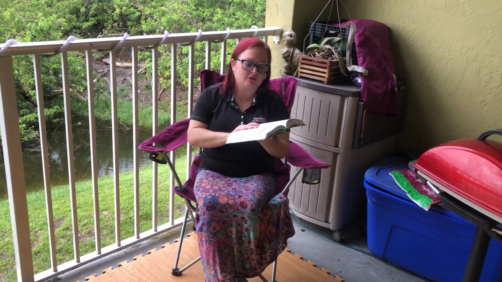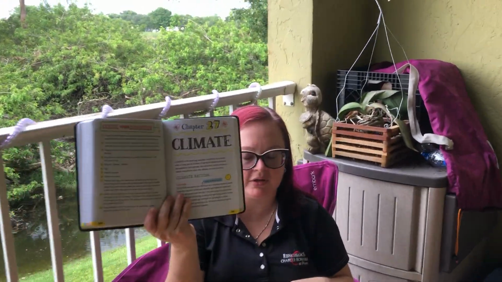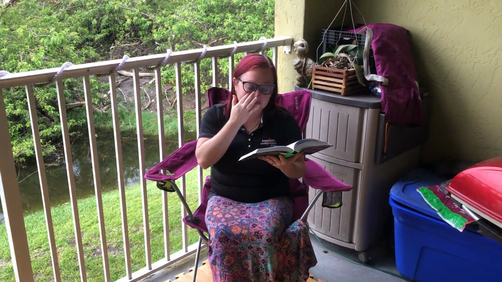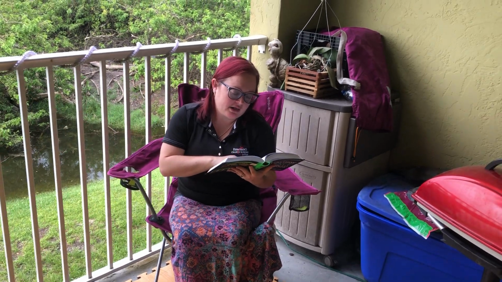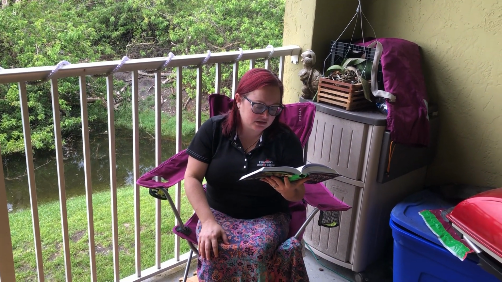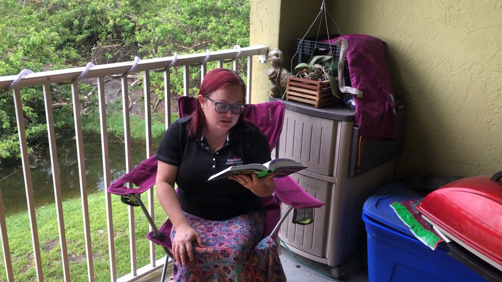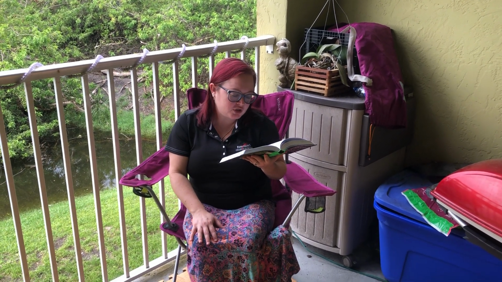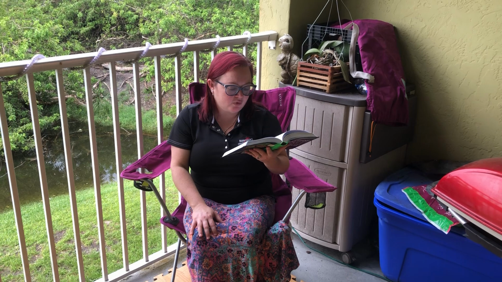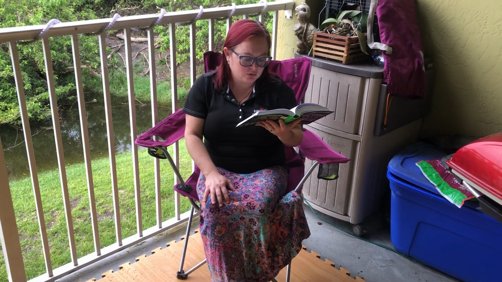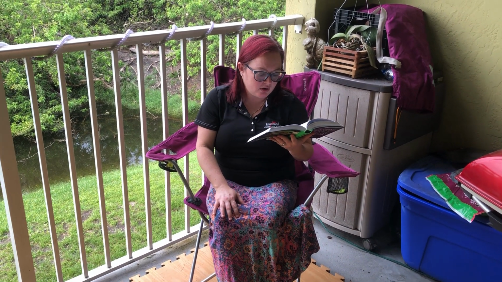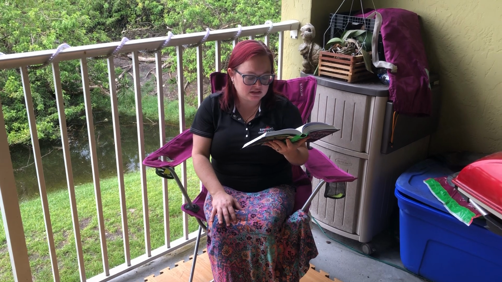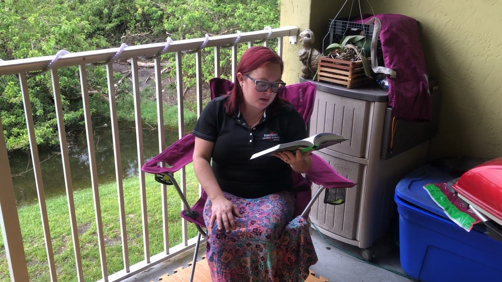Okay, so climate, chapter 27. I'm not reading the whole chapter, I'm just reading part of it. Okay, so climate is the average weather conditions of an area over a long period of time. In terms of temperature and precipitation, for example, the climate in coastal Alaska is colder and wetter than the climate in central Mexico. Climate factors.